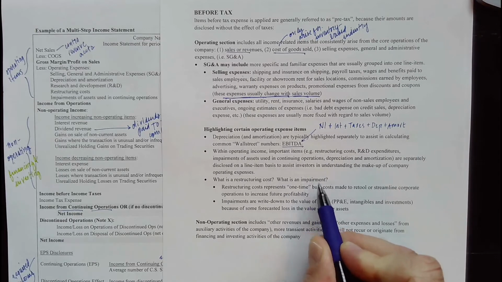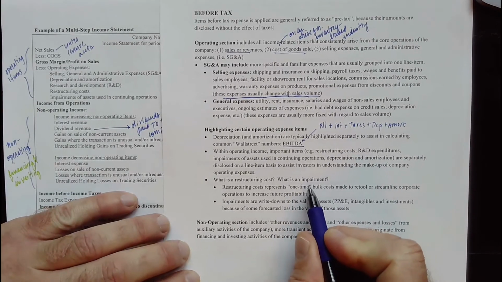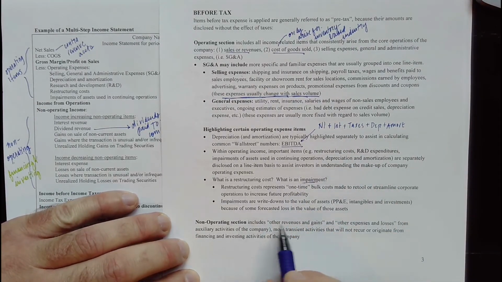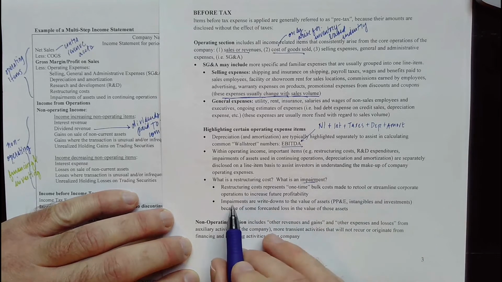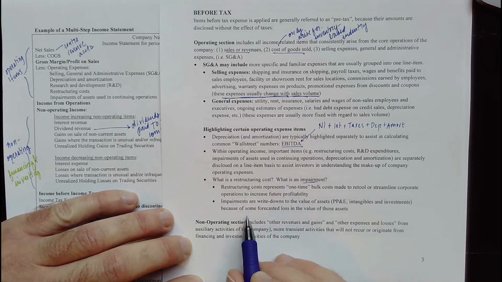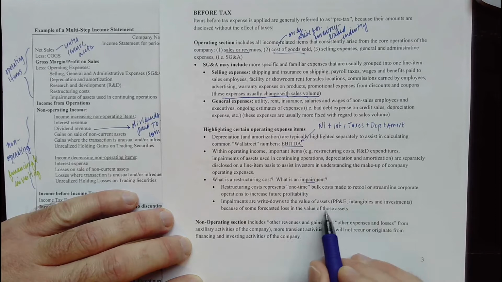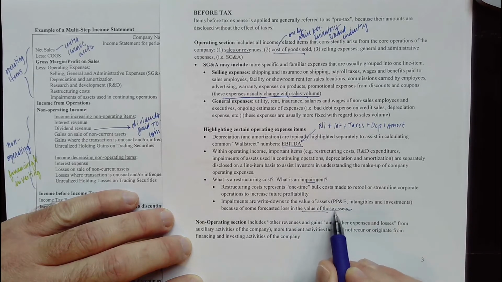Impairments, we're going to talk more about in discontinued operations, but impairments happen when we have a change to the value of an asset because of some forecasted loss in the value of those assets. So what we're talking about here is every asset is an economic benefit.